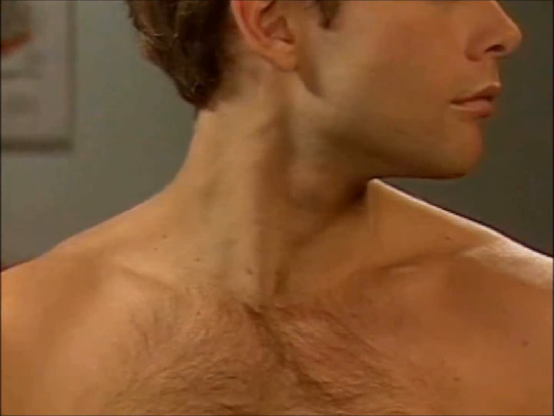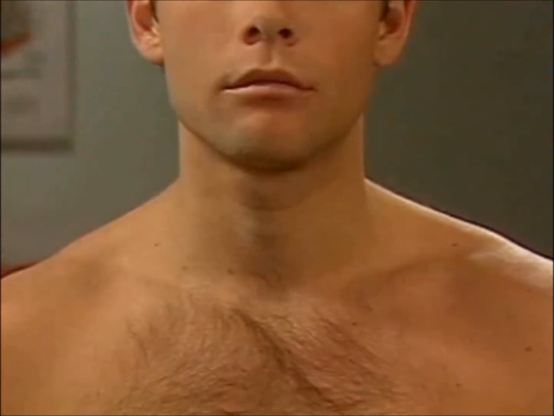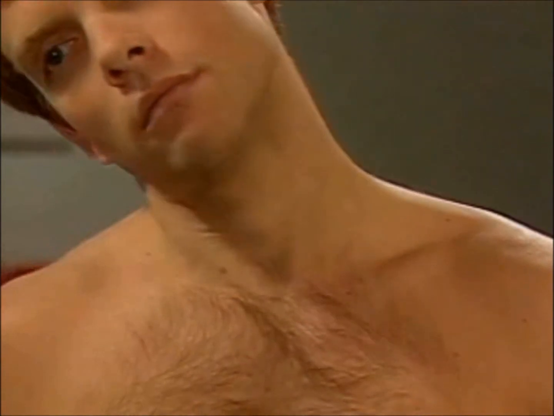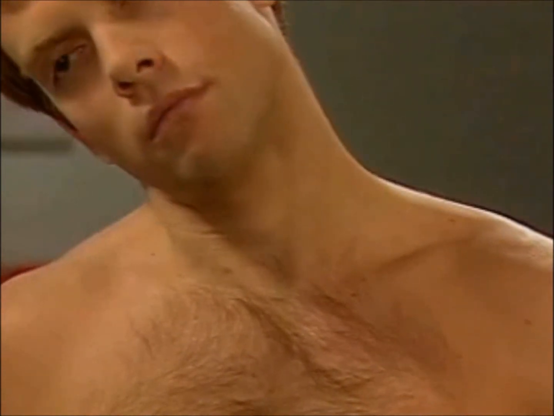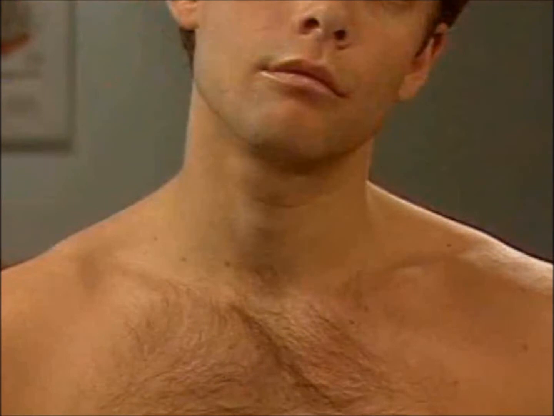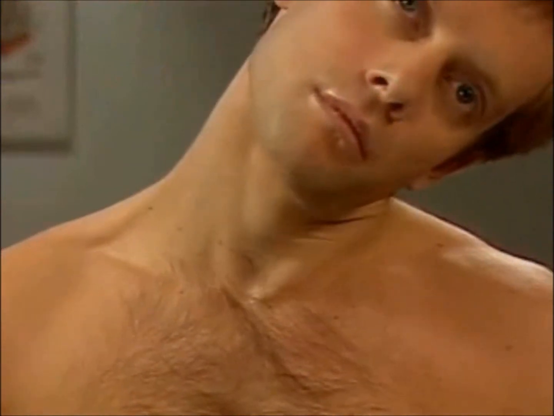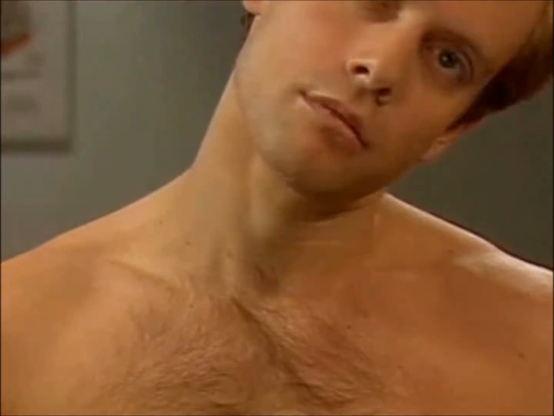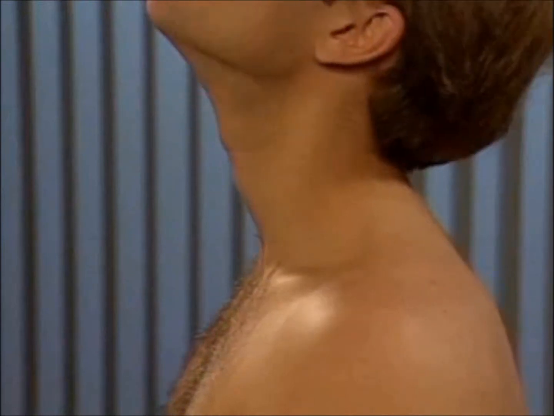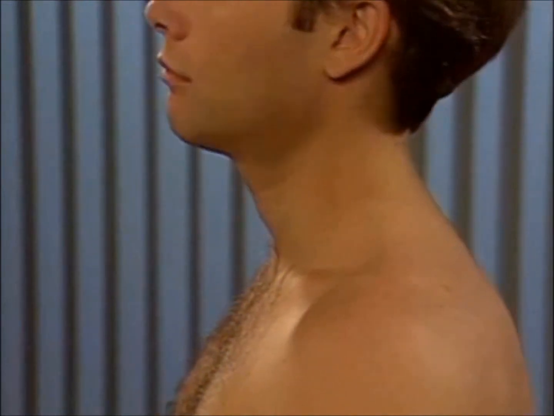Now bend your head towards your right shoulder. For lateral bending, ask him to bend his head toward his right shoulder, and toward your left shoulder, and toward his left shoulder. And finally, tilt your head back. For extension, ask him to tilt his head back. Note any limitations in range of motion.